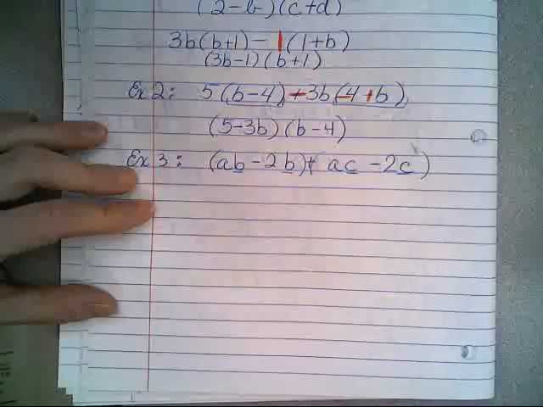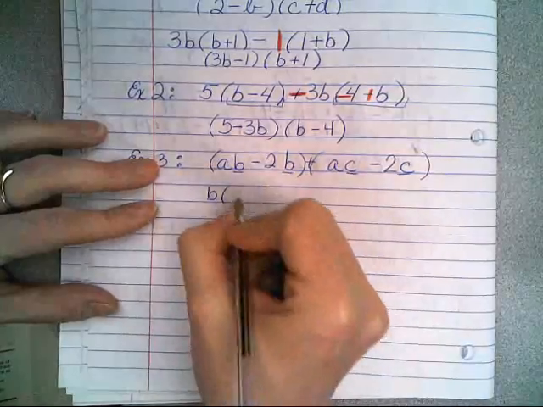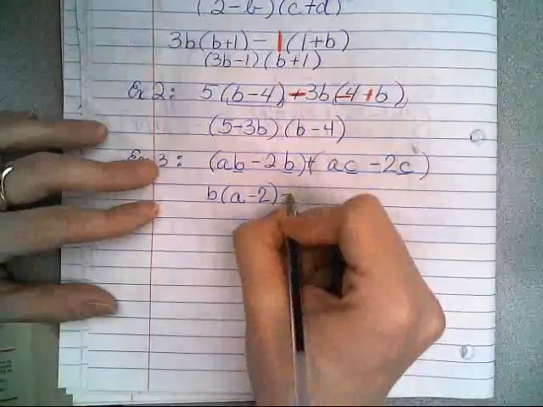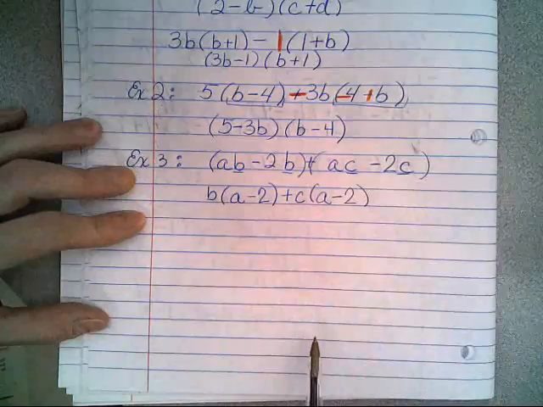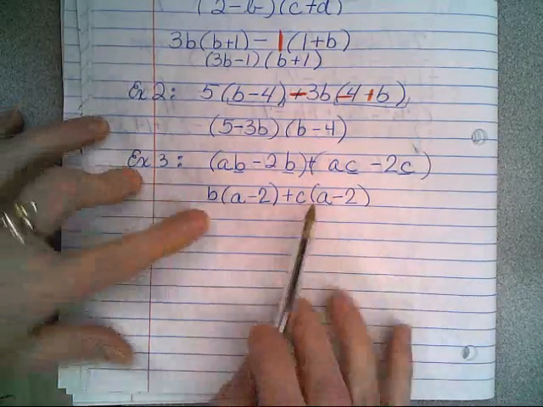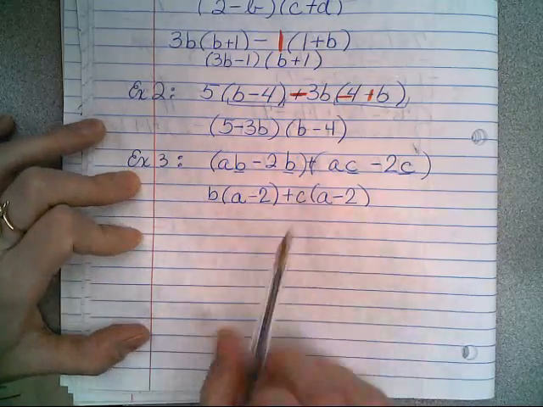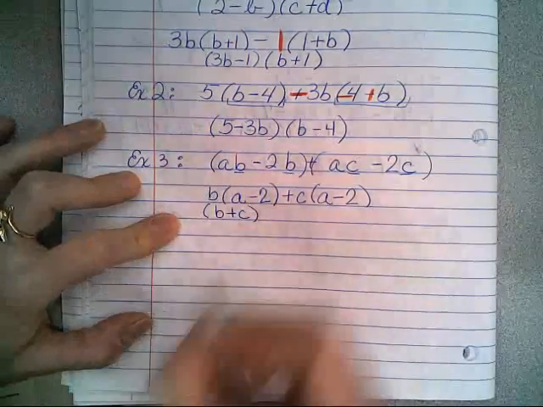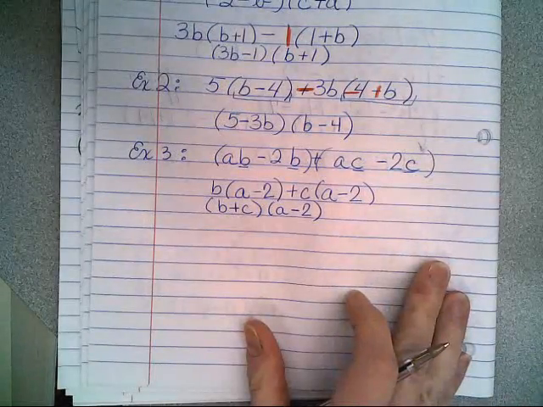Let's group those together. If I pull a B out of here, I end up with A minus 2. And if I pull a C out of here, wouldn't you know it, I end up with A minus 2. Isn't that convenient? Since both of these two pieces are being multiplied by A minus 2, I can group them together, just like we've been doing in previous lessons. And then express the A minus 2 only one time. Their example has one like that for you.